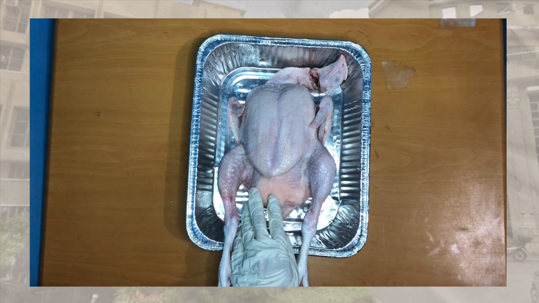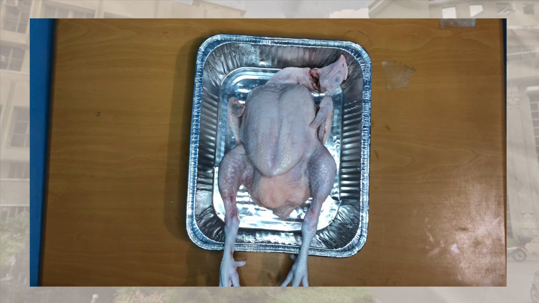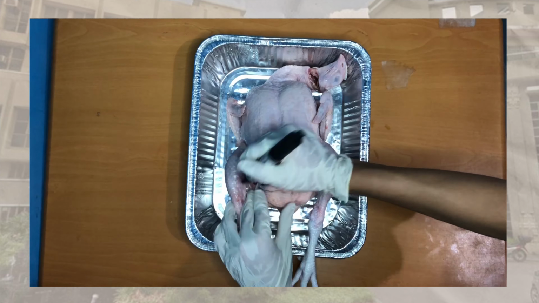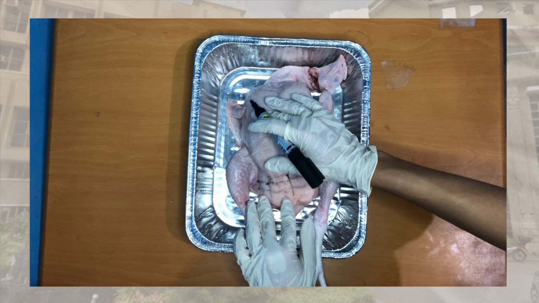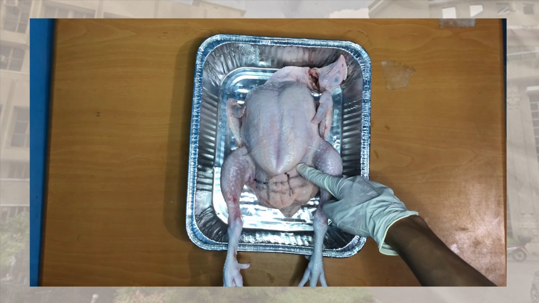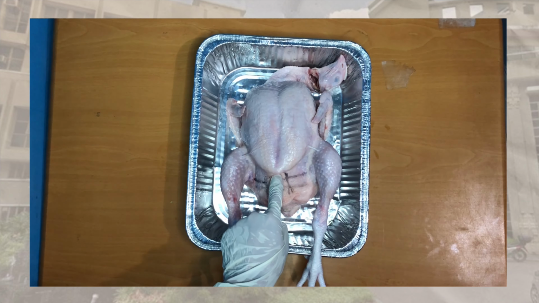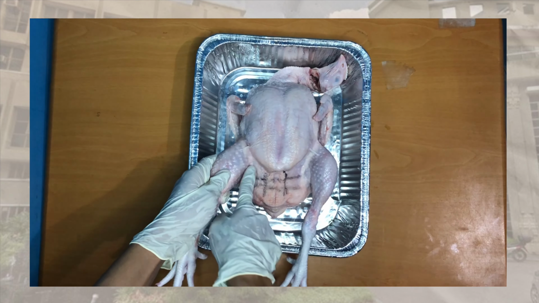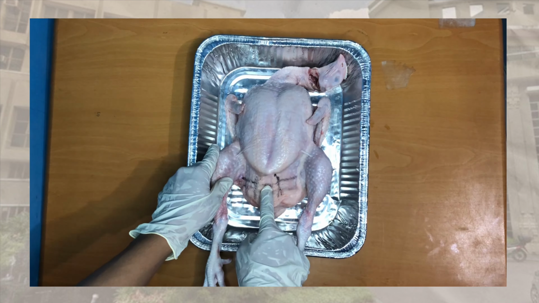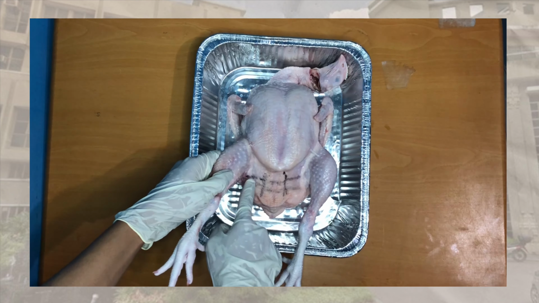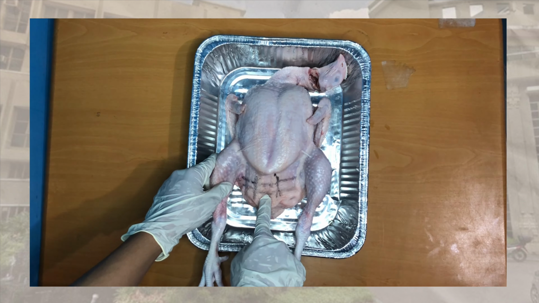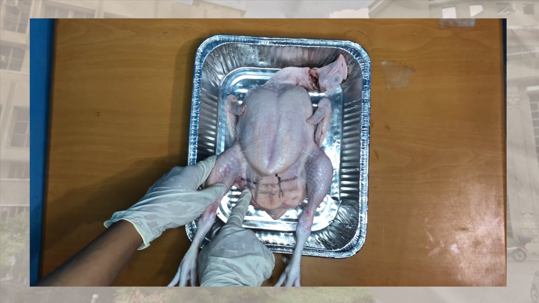Here is the abdominal part of the body, wherein she examined the nine regions of the abdomen, which are the right hypochondriac, epigastric, left hypochondriac, right lumbar, umbilical, left lumbar, right iliac, hypogastric, and left iliac.